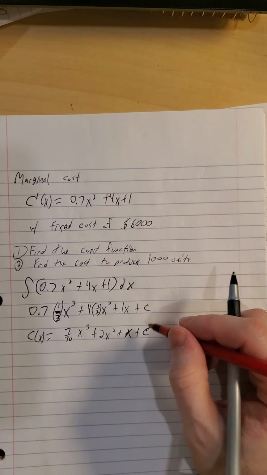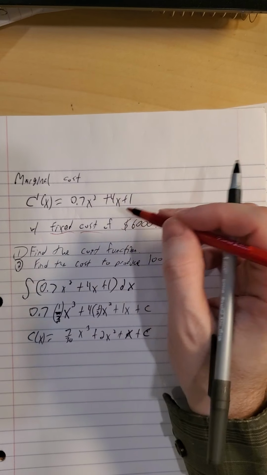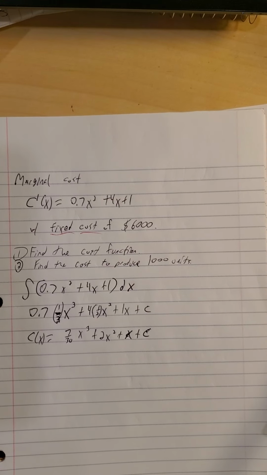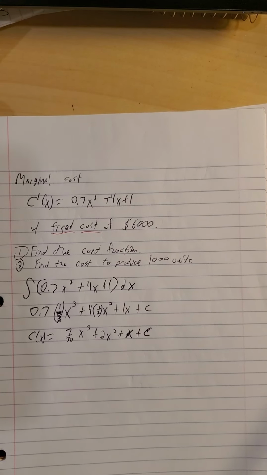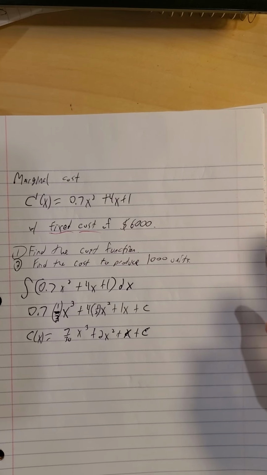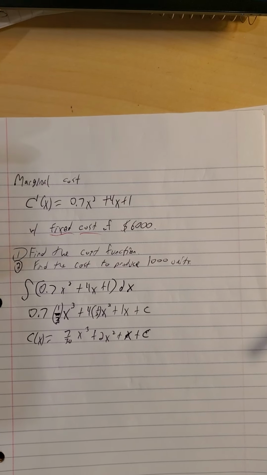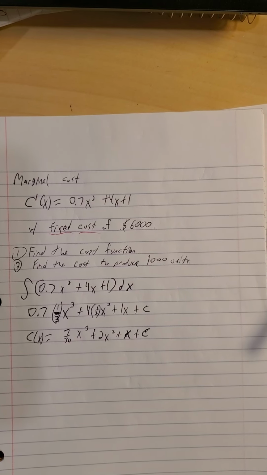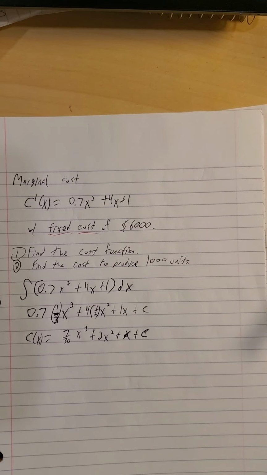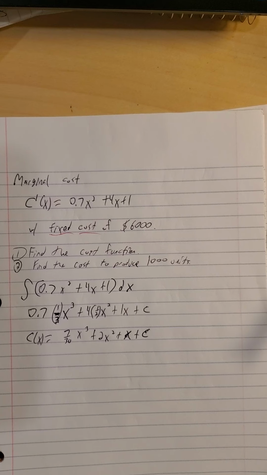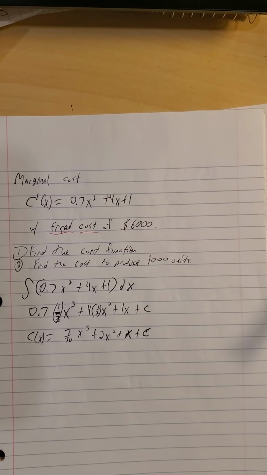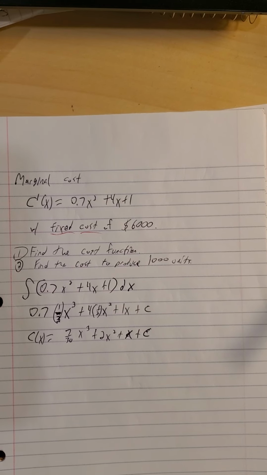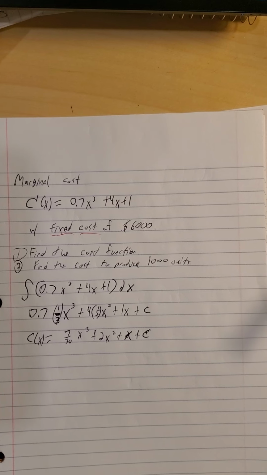Now, this plus c, though, matters. They did tell us we have a fixed cost. So remember in business what a fixed cost means. Basically means that if you have your factory open and instead of using it to make whatever it is that you're selling, you set up a pool table and spend that month playing pool, you made 0 units. That landlord still wants the money at the end of the month. Landlord wants the same amount of money no matter how many units you made or didn't make that month. That's an example of a fixed cost.